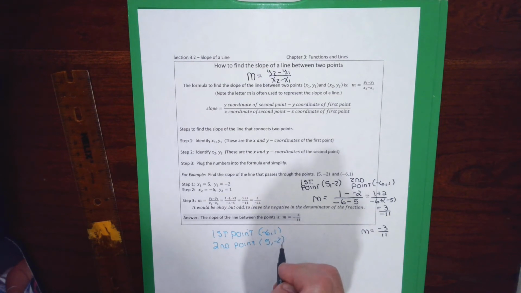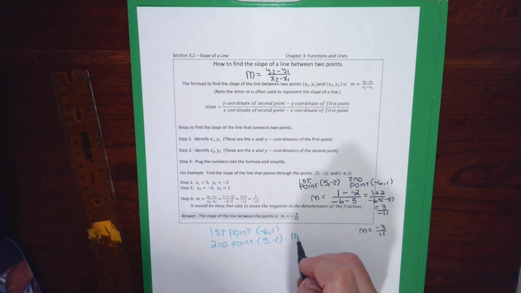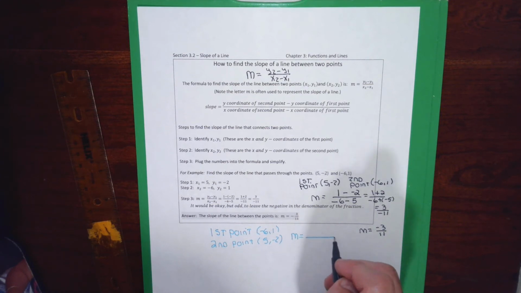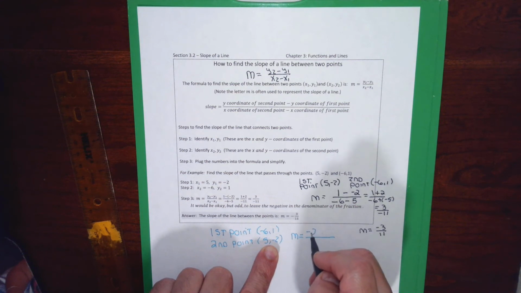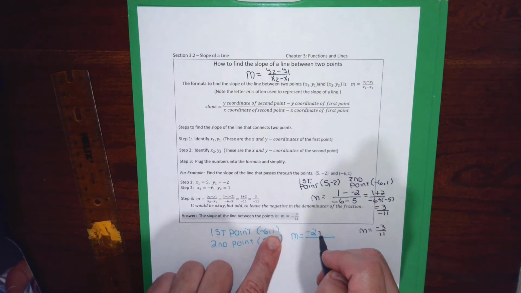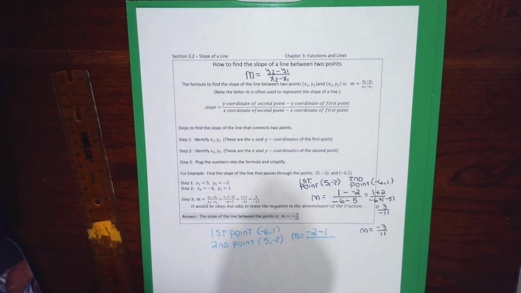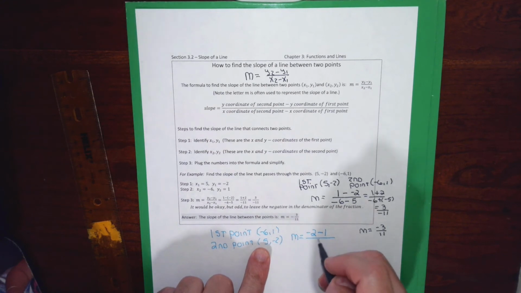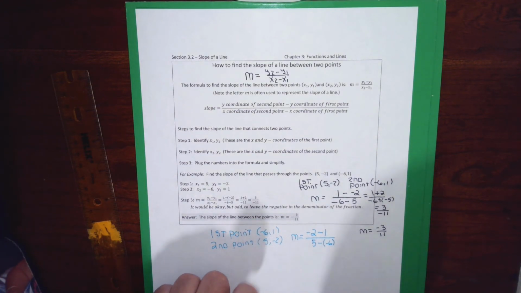So if you just didn't like what I did and you flip-flop the points, you can still find the slope. Slope m is y coordinate of the point I call the second point, in this case negative 2, minus y coordinate of the point I call the first point, 1, that in the numerator of a fraction, divided by x coordinate of the point I call the second point, which is 5, minus x coordinate of the point I call the first point, negative 6.